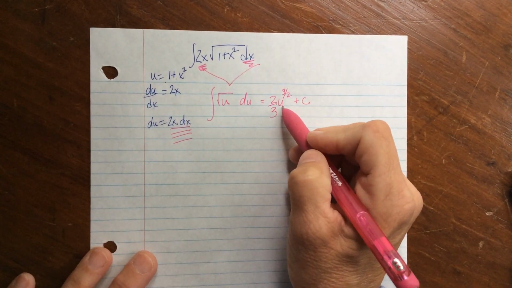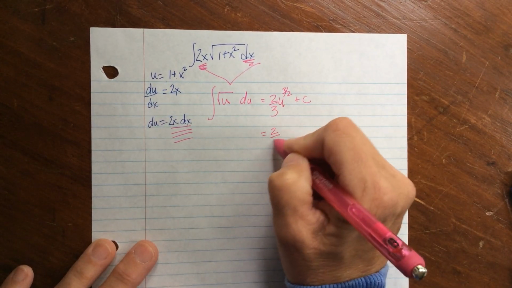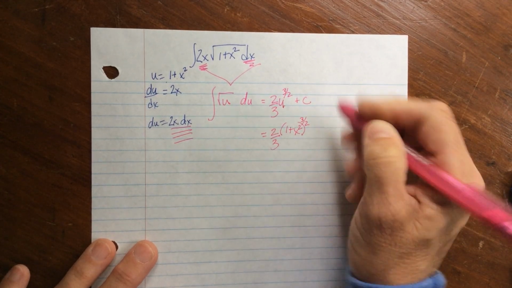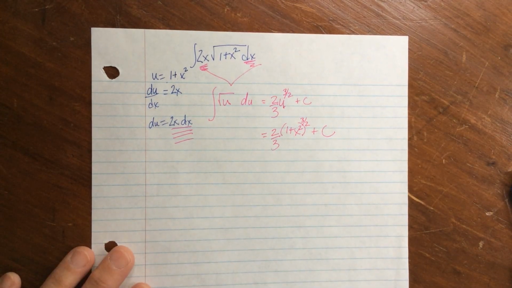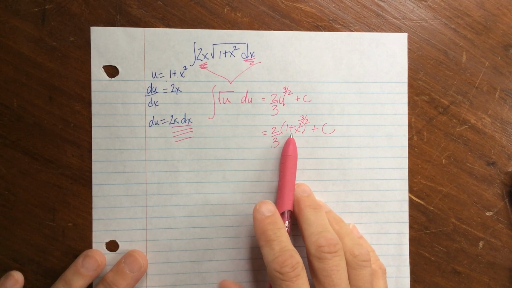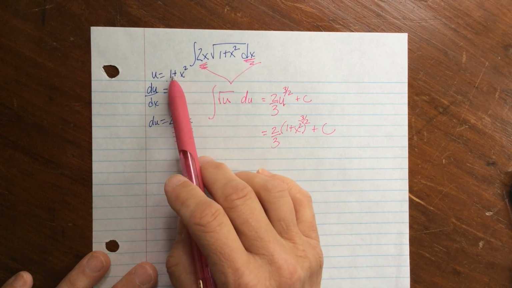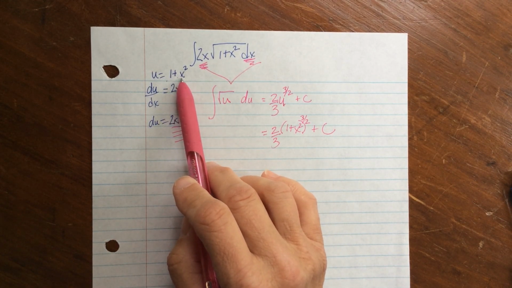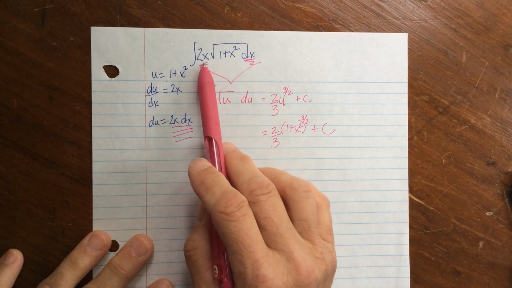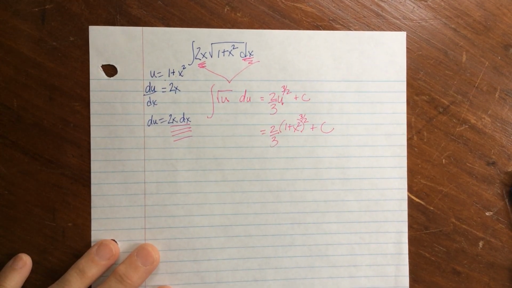And now just go back in and replace u with 1 plus x squared. And I get 2/3 times 1 plus x squared to the 3/2 power plus c. Okay? So, it's all about trying to identify something to let u equal. And letting u equal something that has its derivative in the integrand is where you really want to try.